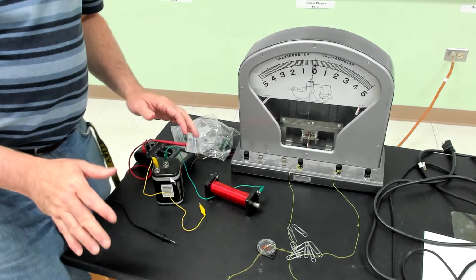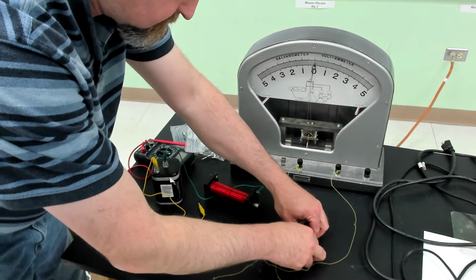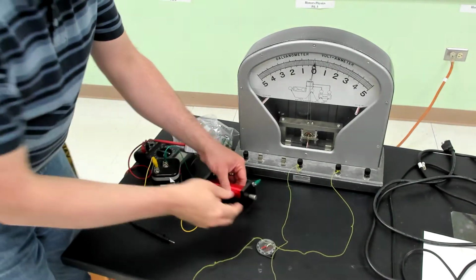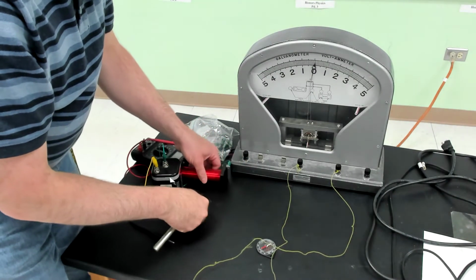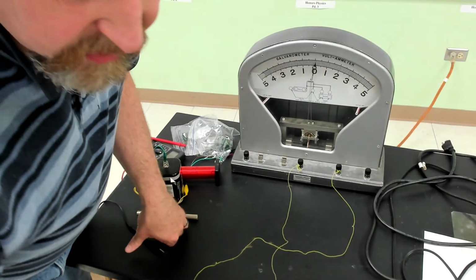All good? So, here's what we're going to do. So that's a little bit with the solenoid. I'm going to show you some more with the solenoid in just a minute, okay? All right, I'm going to show you the easy way first.